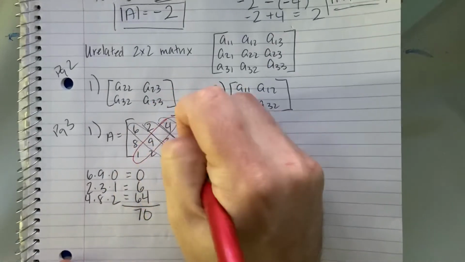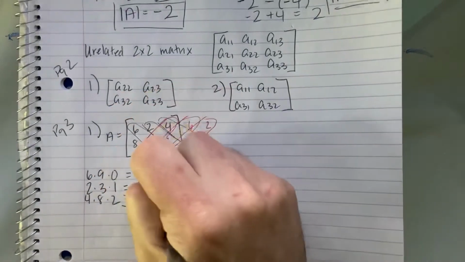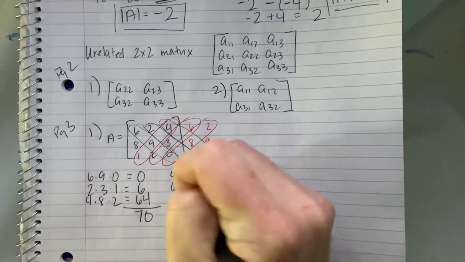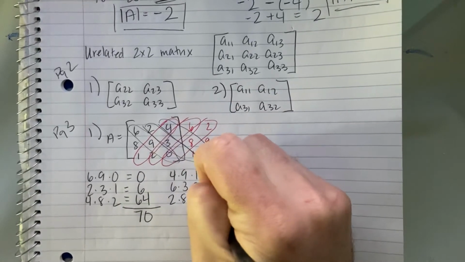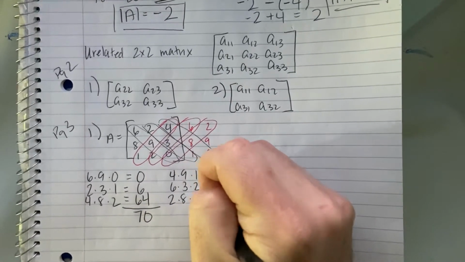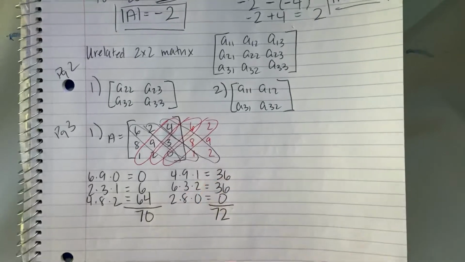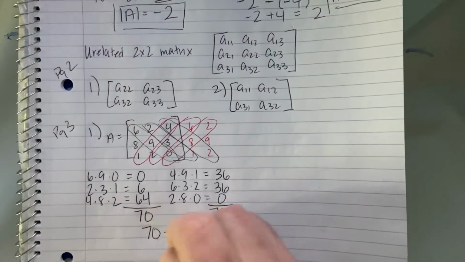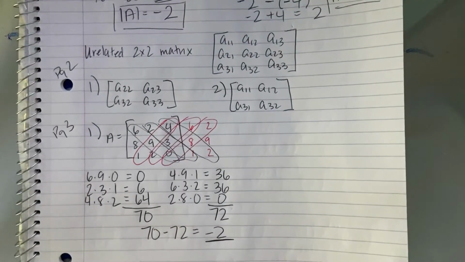Now we do the same thing for the right to lefts. There should be also 3 of those. We've got 4 times 9 times 1, 6 times 3 times 2, and 2 times 8 times 0. 4 times 9 times 1 is 36. 6 times 3 times 2 is 36. 2 times 8 times 0 is 0. We add all those together, we get 72. Just like in the 2x2 matrices, when we did the lefts and the rights, we subtracted them. So we do the same thing here. 70 minus 72 is negative 2. So the determinant of this matrix is negative 2.